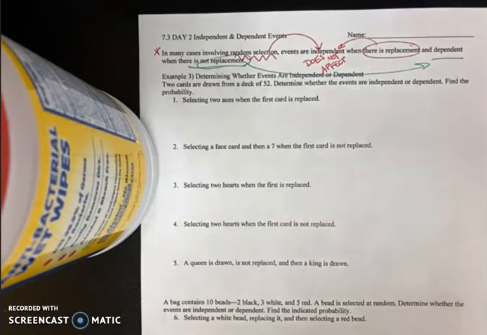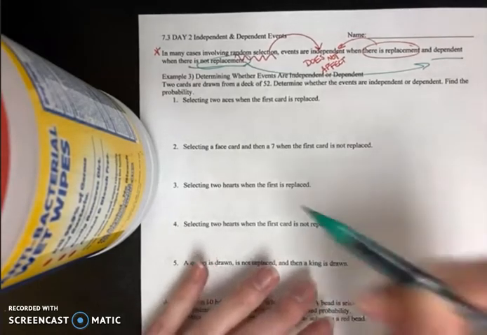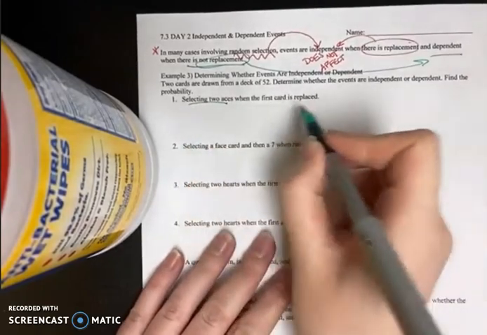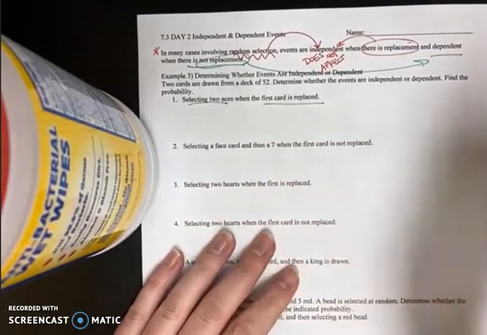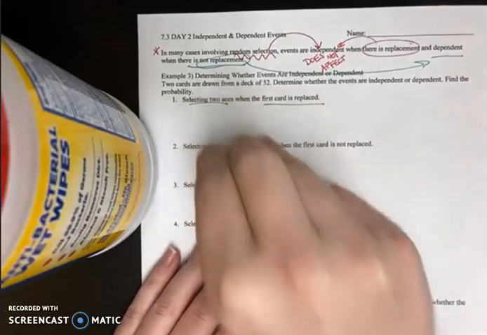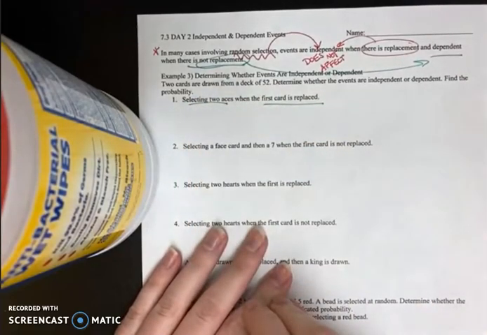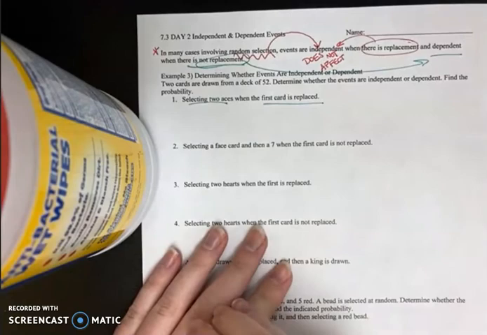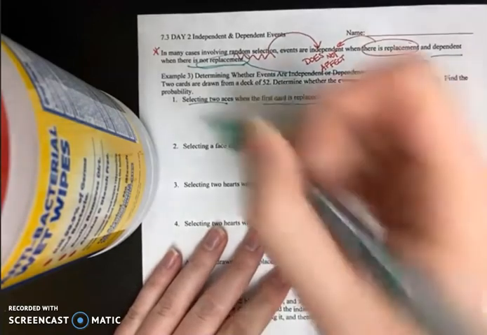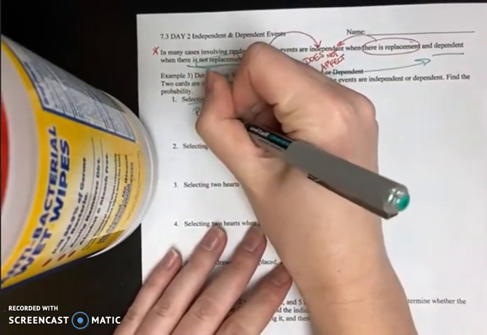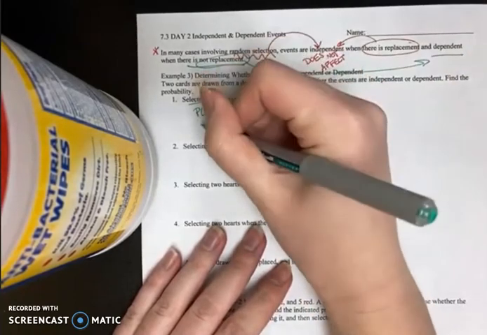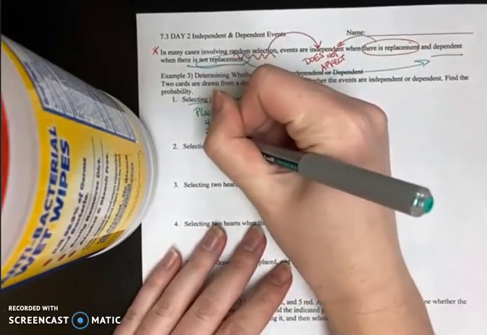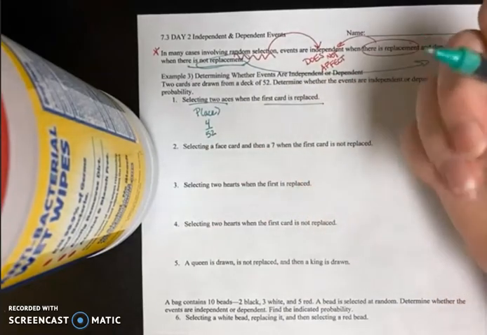And number 1 is saying we are going to be selecting 2 aces when the first card is replaced. That means when I pull 1 card, I want to see what's the probability of me getting an ace. Well, the probability of an ace is going to be 4 out of 52, 1 in each set.